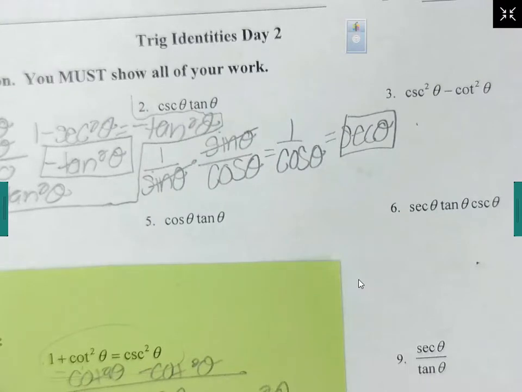Okay, when you look at example number 3, does anything come to your mind, Sierra?